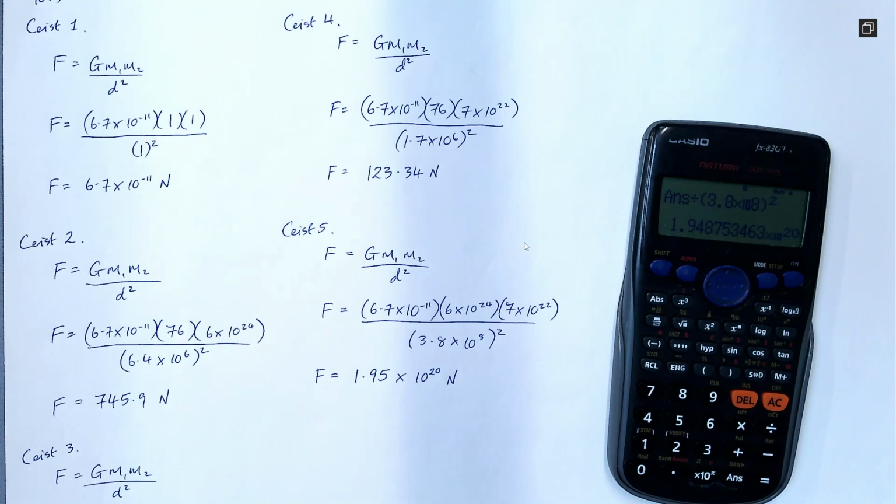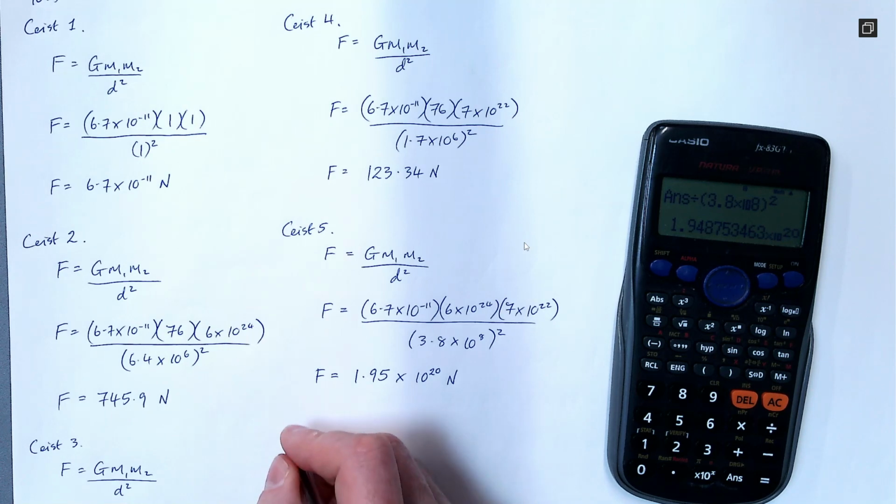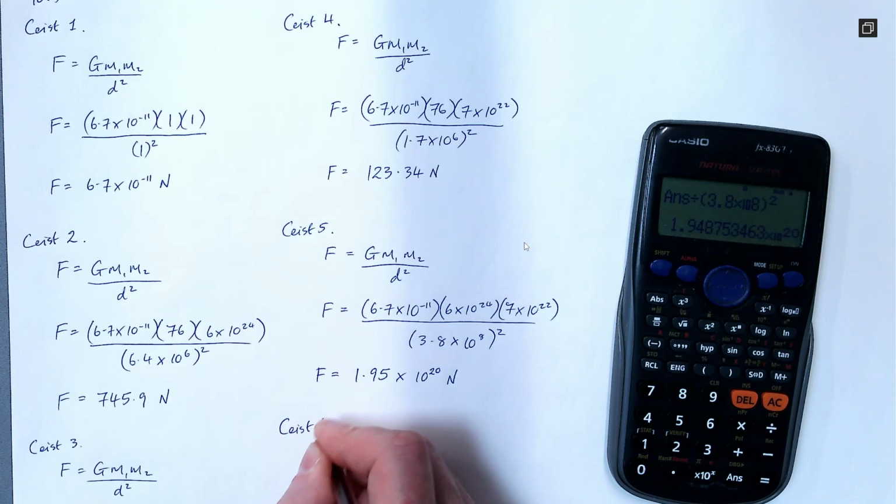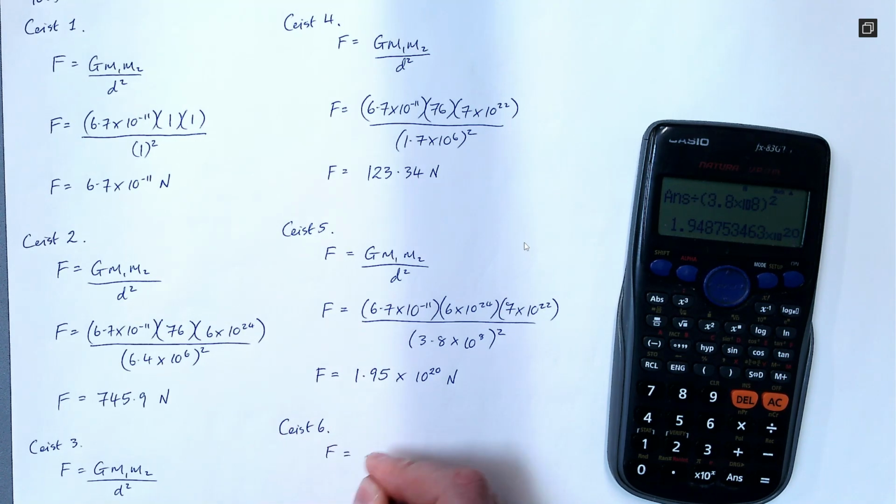Right, so the force equals gravity, M1 M2 over d squared. So the force is the quadrant. Now find the gravitational force between the Earth and the Sun, given the distance between the centres. Compare the answer to question 5.